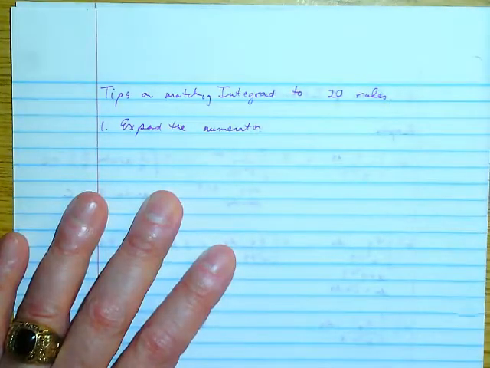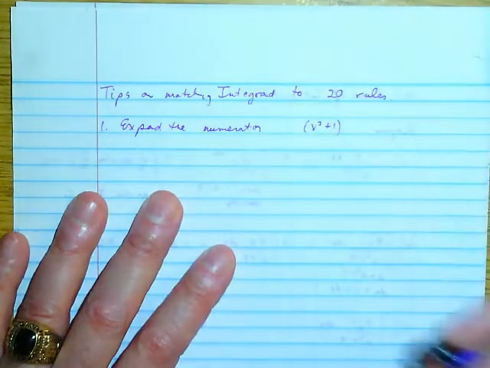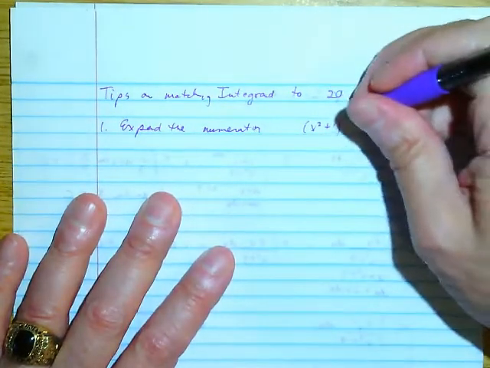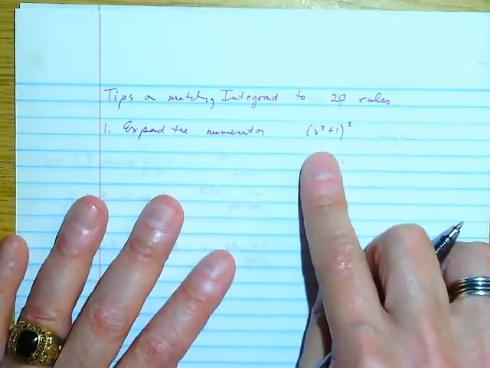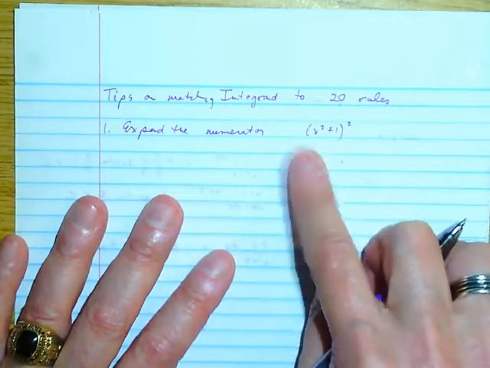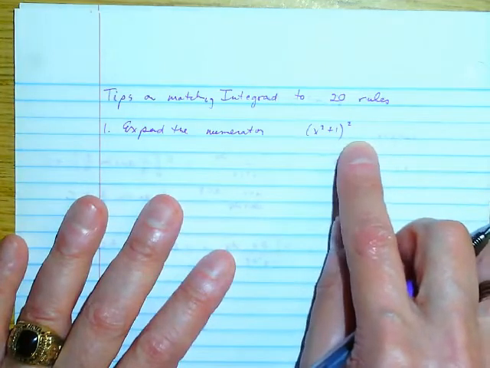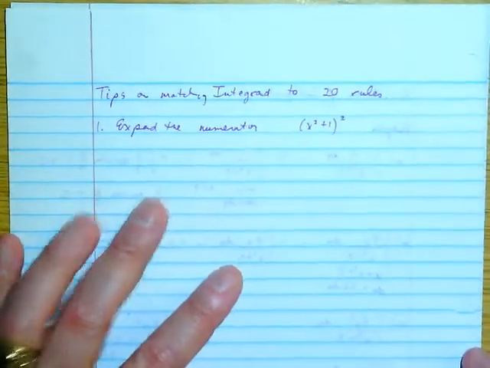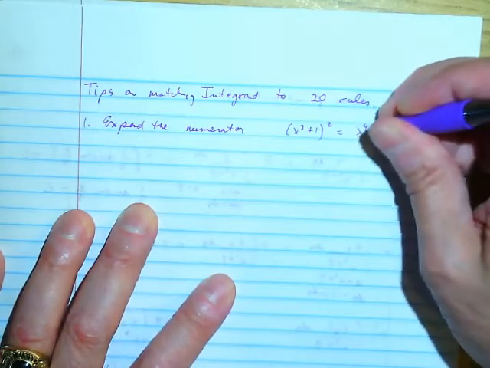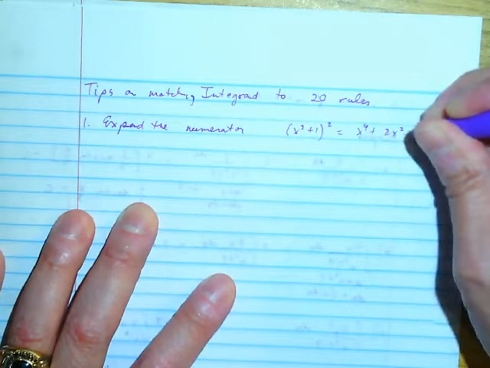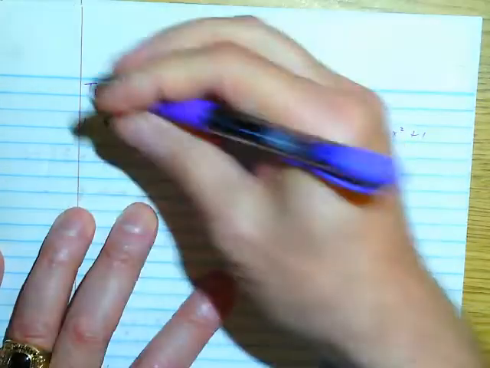So I'll give you an example. If your integrand is x squared plus 1, quantity squared, right? You can't just say u substitution, because you can't say u is x squared plus 1, because I've got u squared. You don't have any of the du there. So you can't just assume that everything's going to be u substitution. So you'd have to expand that out: x to the 4th plus 2x squared plus 1. And you know how to do that. Okay?